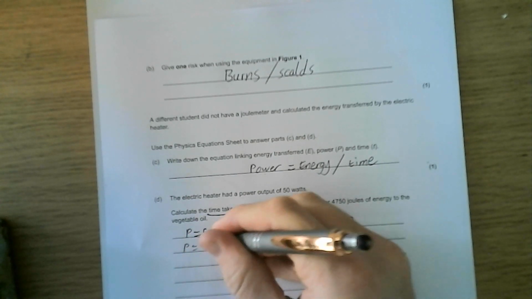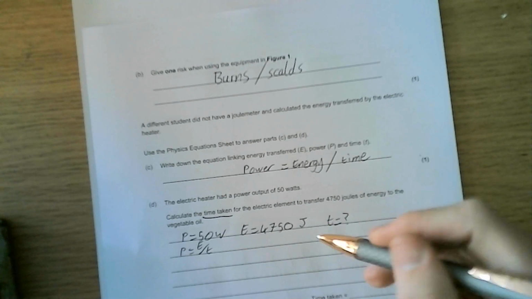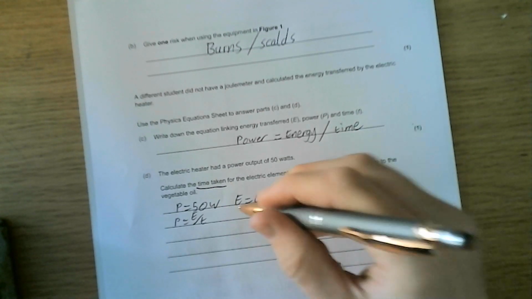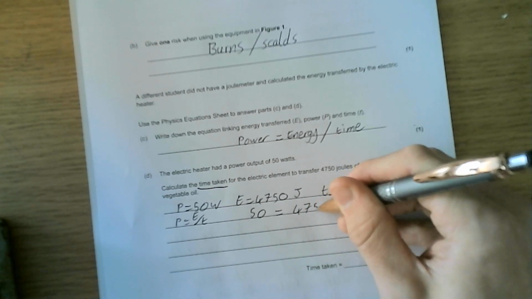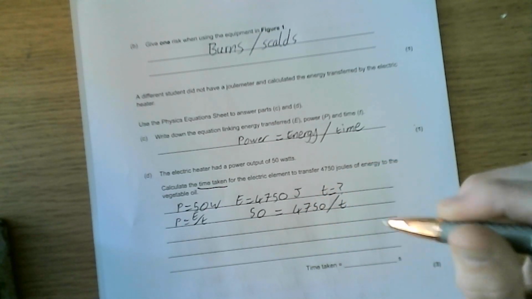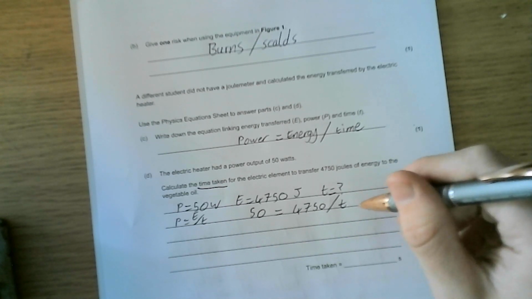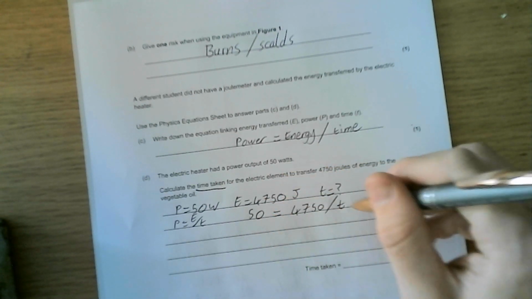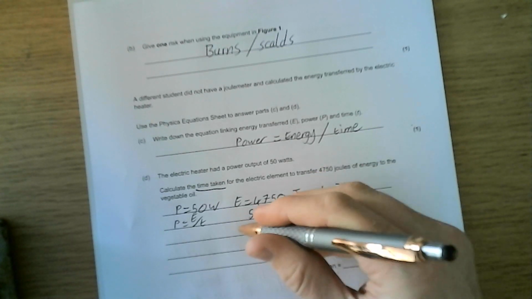So, what equation has power, energy, and time? Well, we've just found that out. It's power equals energy divided by time. So all I'm going to do is substitute the numbers I already know into my equation. So I'm going to say 50 is equal to 4,750 divided by T. That was going to get you 1 mark. Your second mark is going to be for rearranging this to get T on its own. This is something you should all be able to do. This is basic maths.